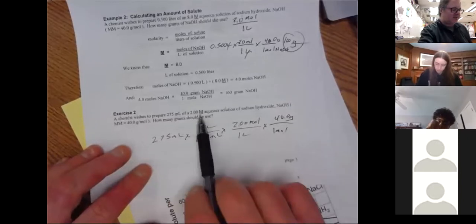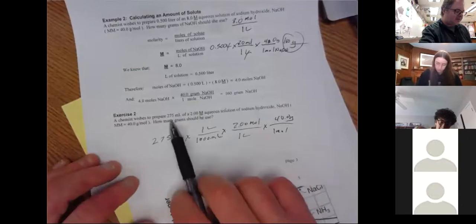Again, to people who didn't get this a long time ago, this is going to look atrocious, but this is by far the best way to solve these problems. If you don't do it this way, you're going to have to sit here and say, okay, molarity equals moles per liter. So I need to get liters.